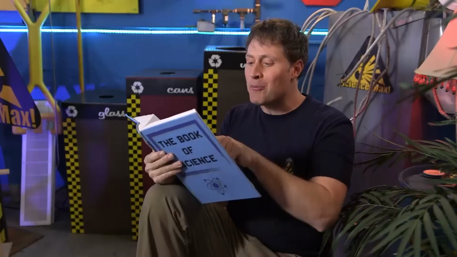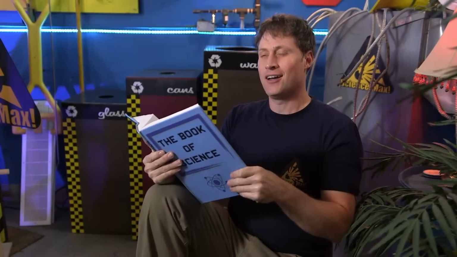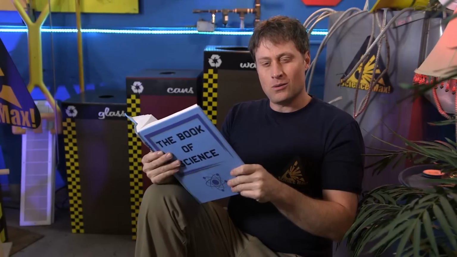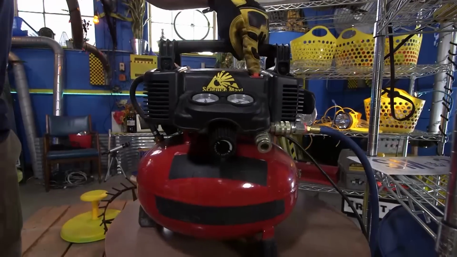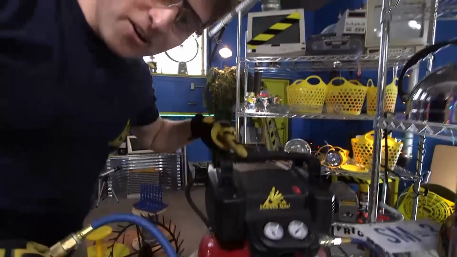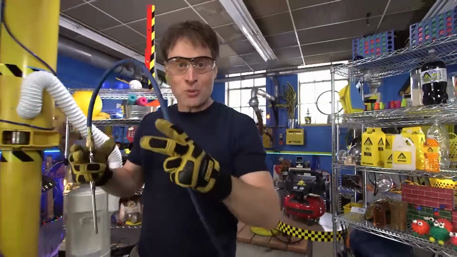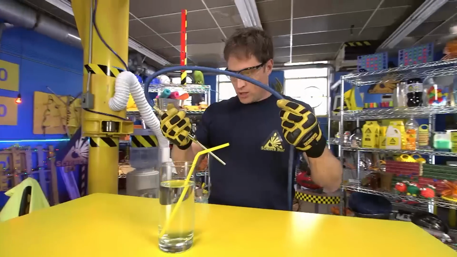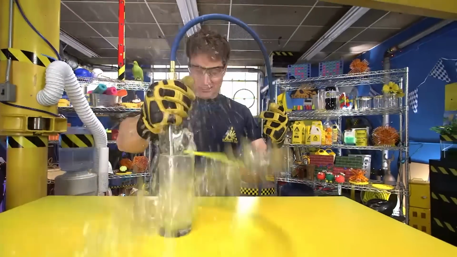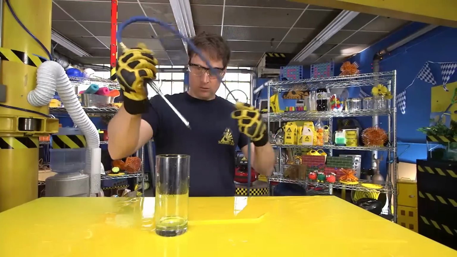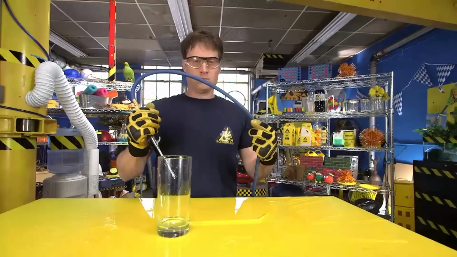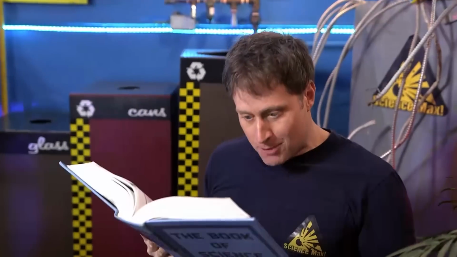Weird. Time to check the book of science. Oh, in order to make bubbles, you have to have pressure. So, this is an air compressor. It takes air and compresses it, puts it under pressure. So, the container needs to be pressurized.